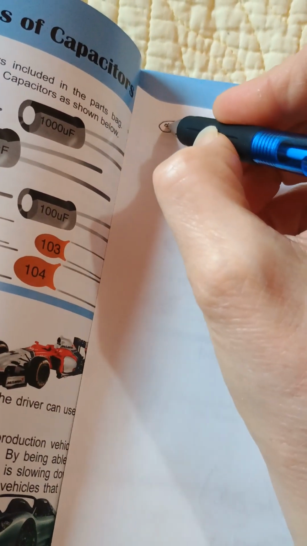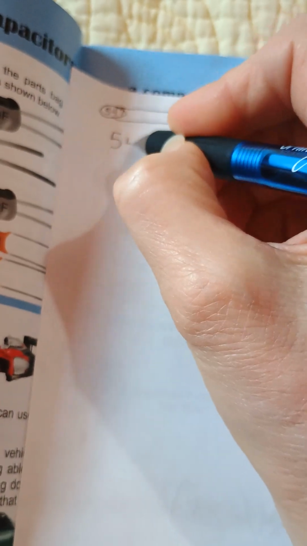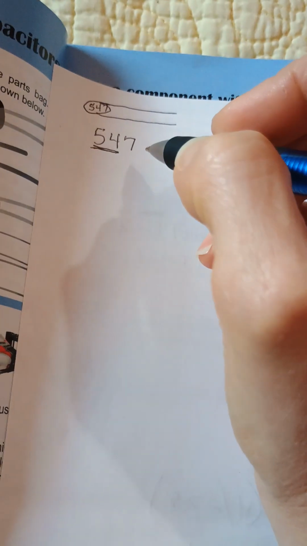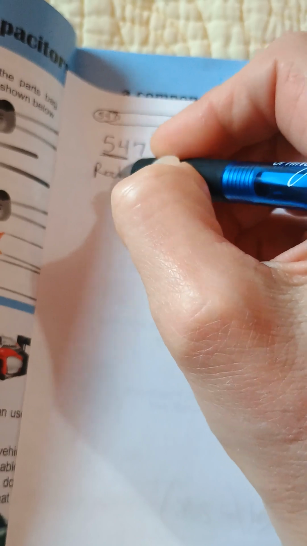All right, so in this, let's just make up another one. Oops, sorry about that, I wasn't holding it up there far enough. So let's do 547. So that's what I have. We're going to work this one together, and then I'll let you work the next one by yourself. So I'm just going to bring this number down, 547, and I'm going to underline my root. So I'm going to write root there.